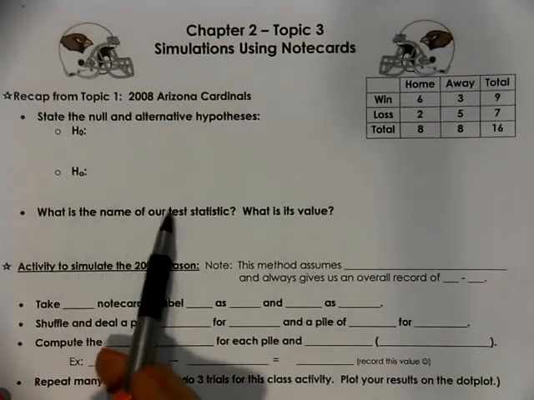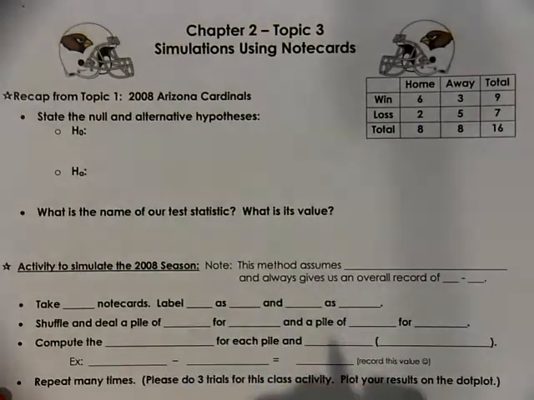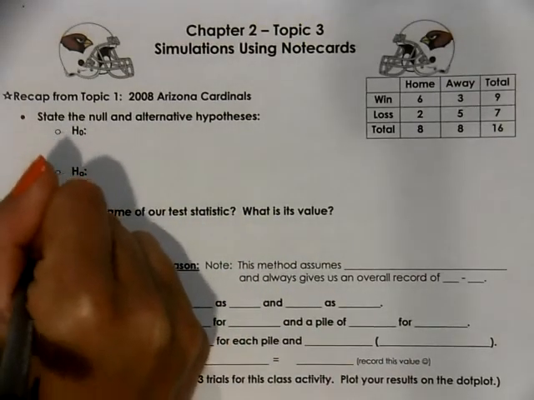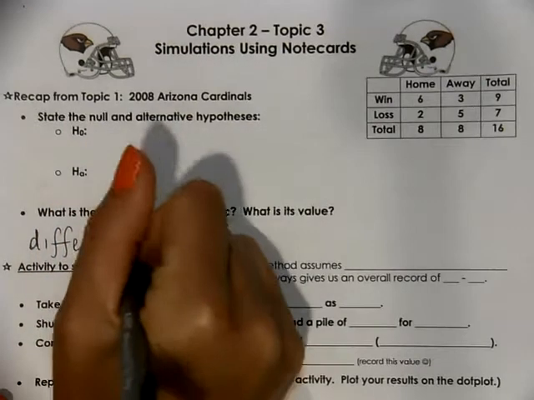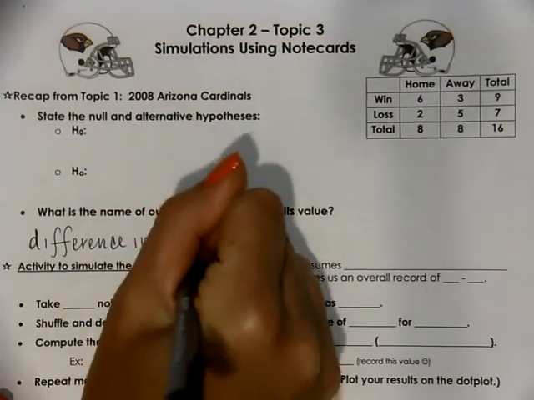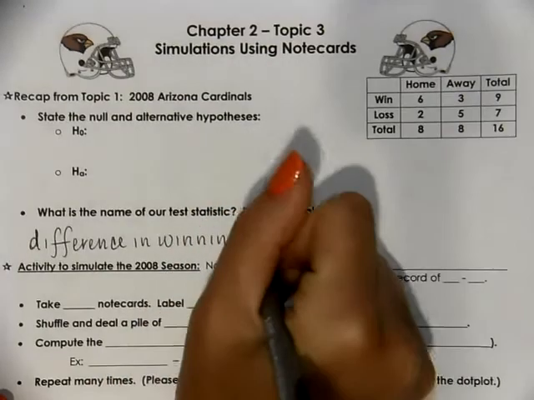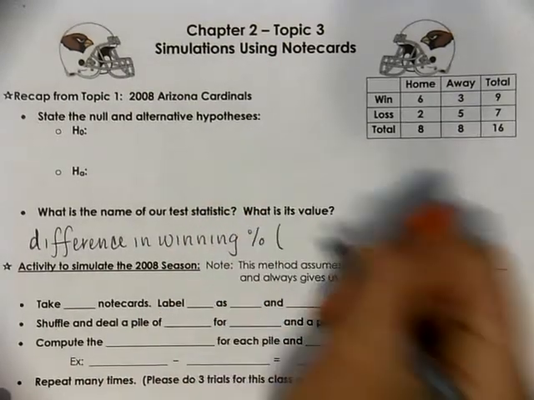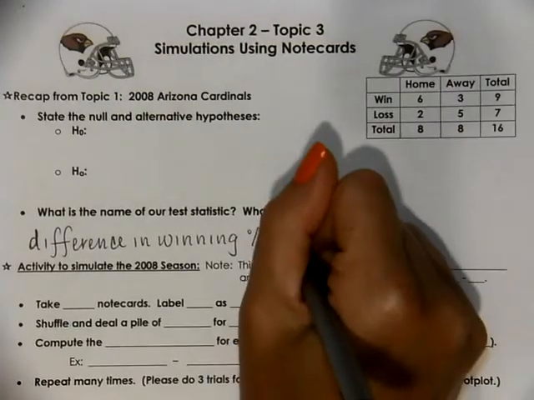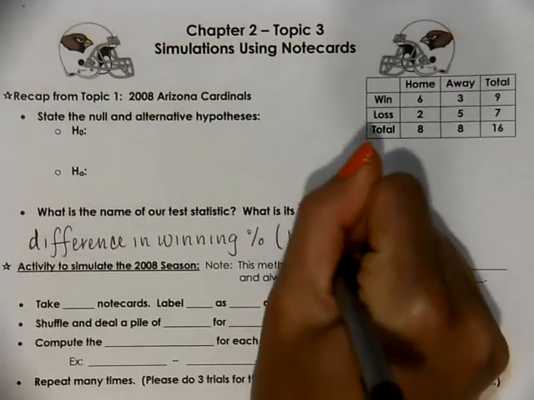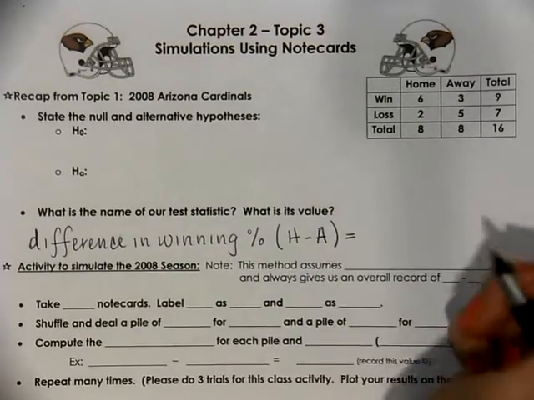So the name of our test statistic is going to be the difference in winning percentage. And where did they do better? They did better at home, so we're going to subtract the home winning percentage minus the away winning percentage.